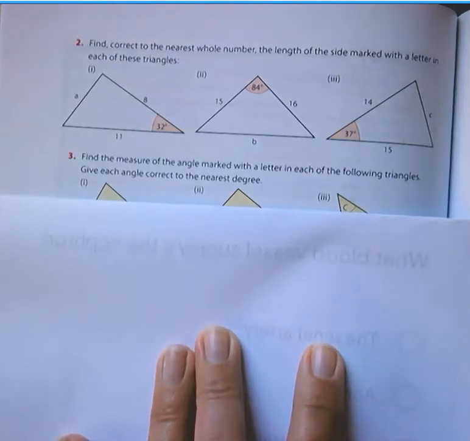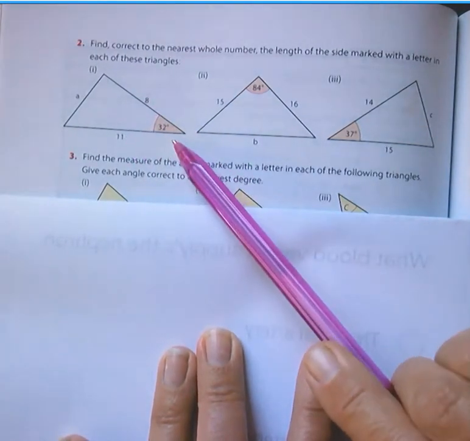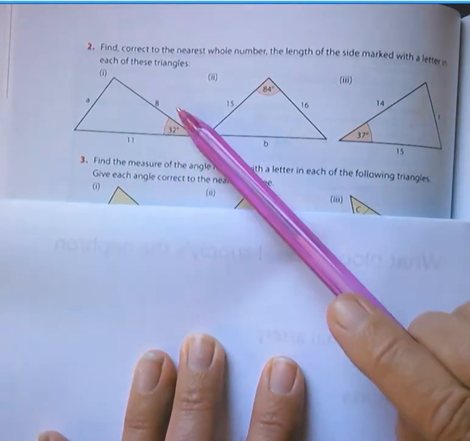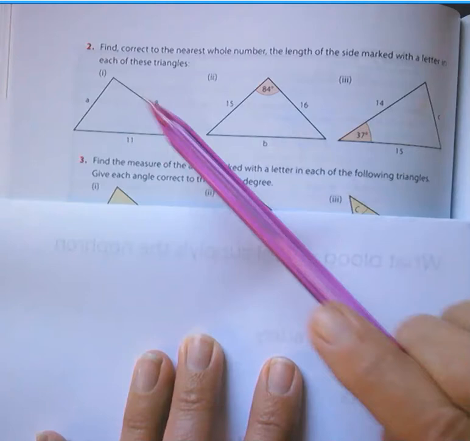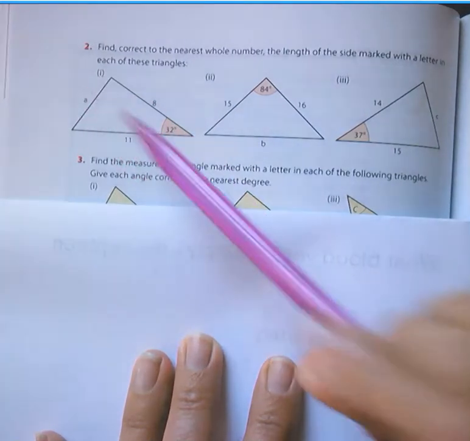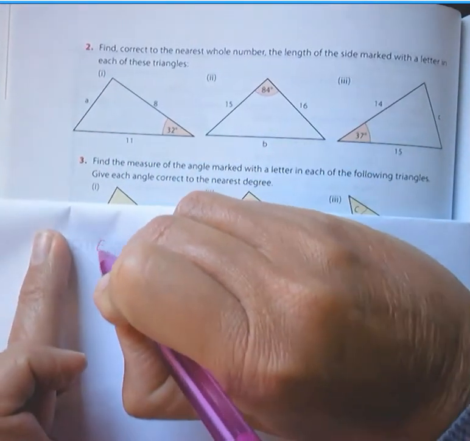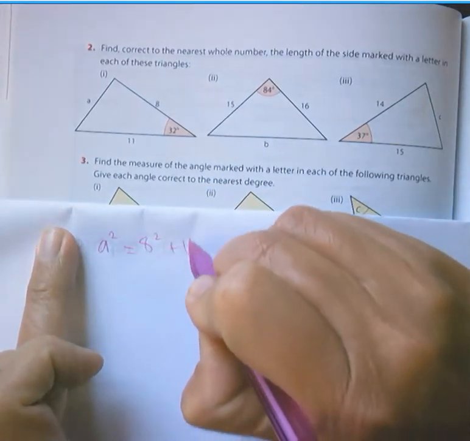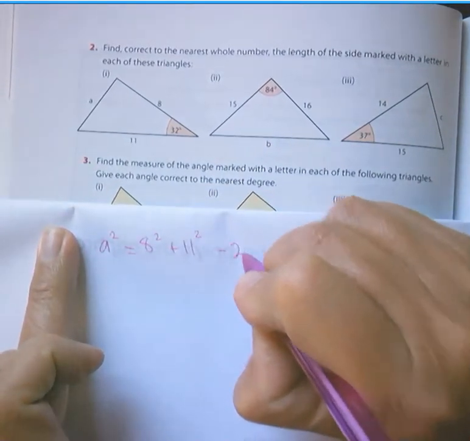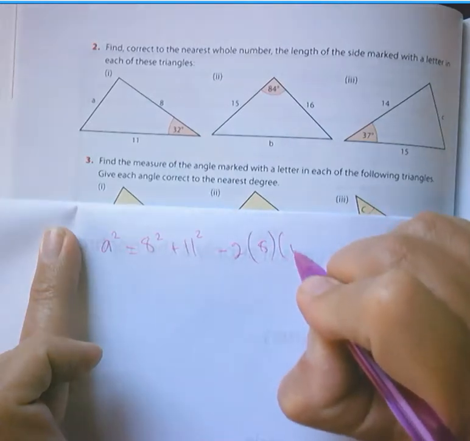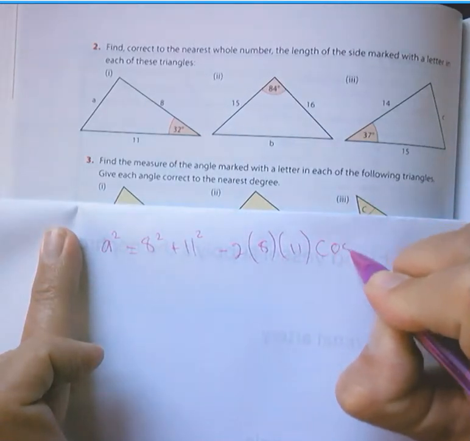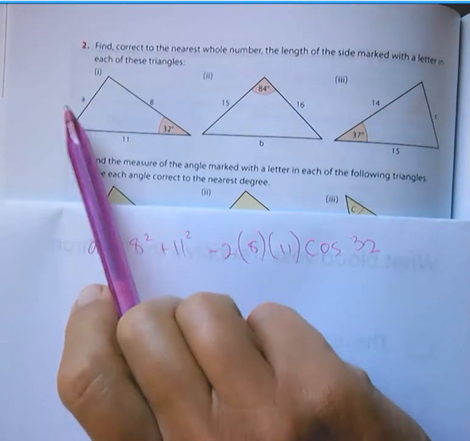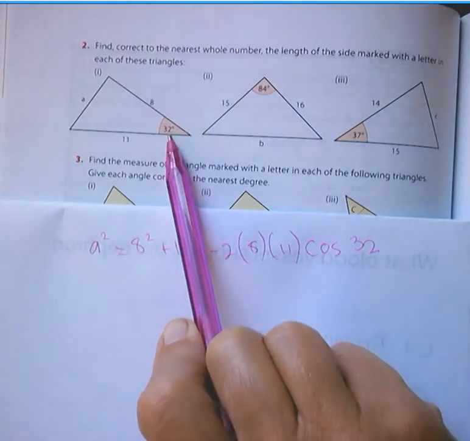Have you got two sides and the angle in between? We do. These are my two sides and this is the angle in between. This is the side opposite that angle. So to do the cosine rule, I would go a squared equals 8 squared plus 11 squared minus 2 times 8 times 11 cos 32. My side has to be opposite the angle I'm using.